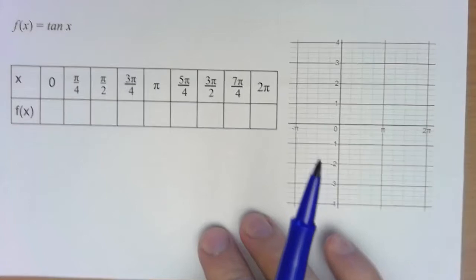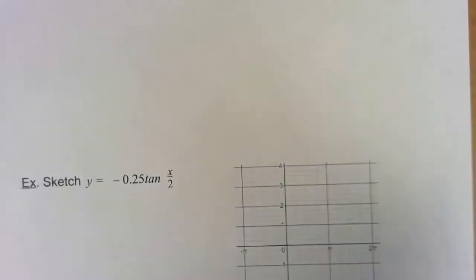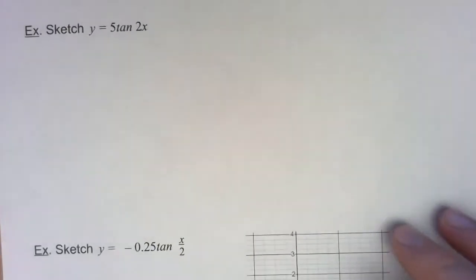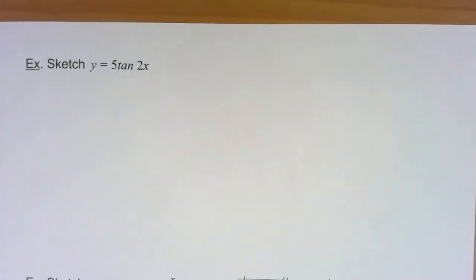Okay. All right, so that's the base graph of tangents, and then just like everything else, let's do some transformations. All right, so about 5 tangent of 2x. Let's see, it looks like I'm missing a grid there. So let me find the extra grid.